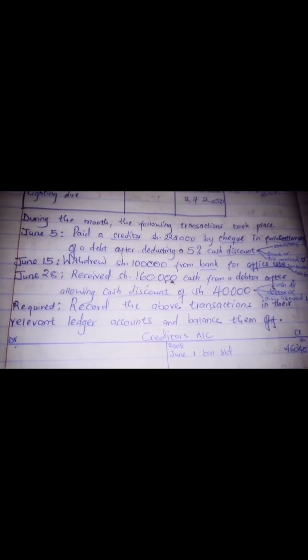Yes, that's it. Then we move on to our transaction on date 5, whereby in the creditor's account, we are supposed to record on the debit side. Do not forget what we analyzed.